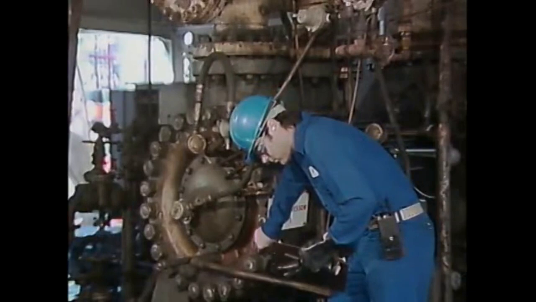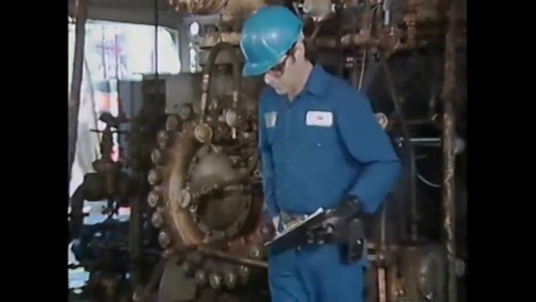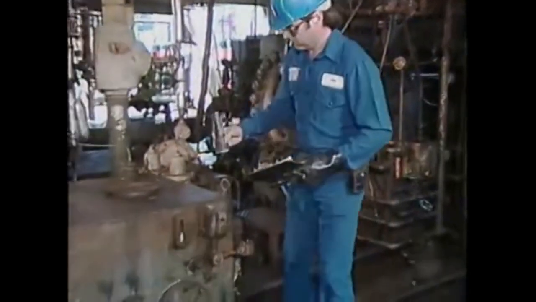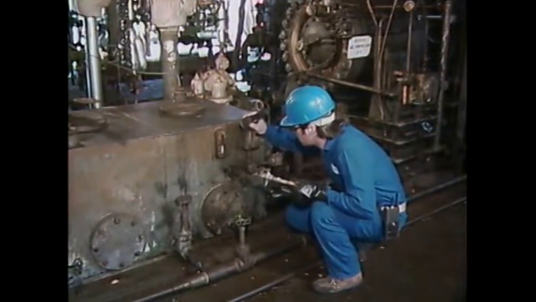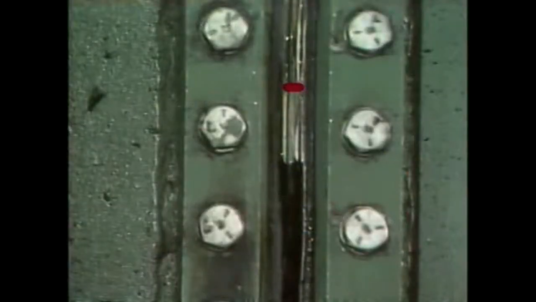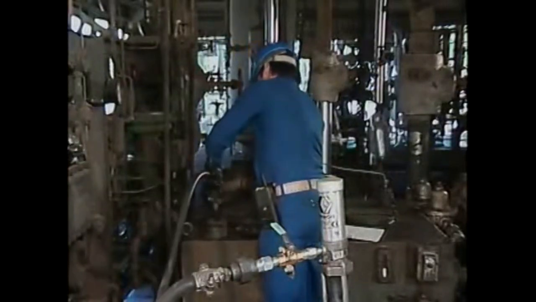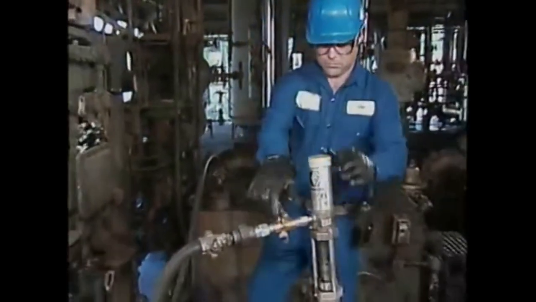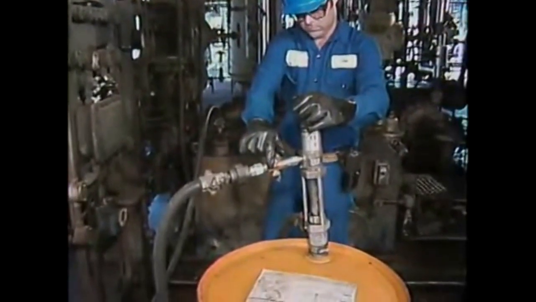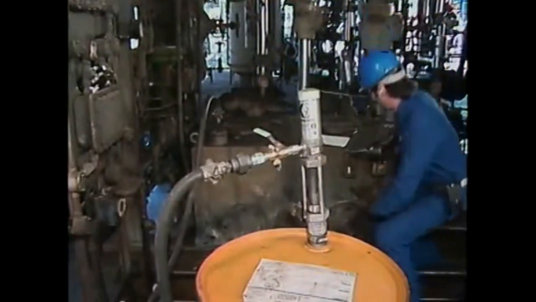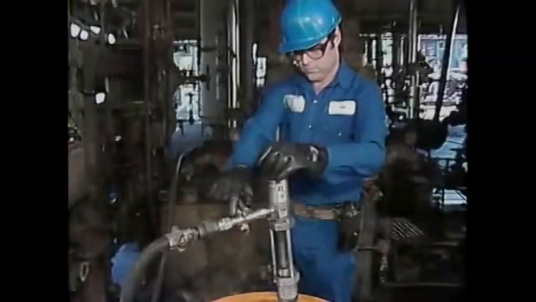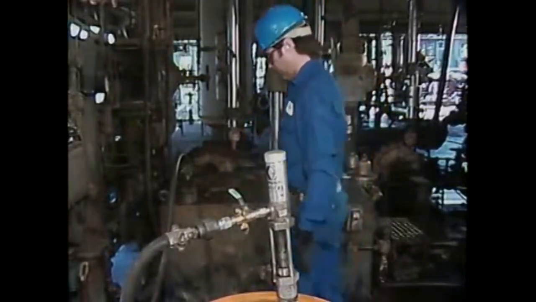In addition to checking the compressor, it's also important to check the compressor's auxiliaries during operation. For instance, make sure that the oil level in the lubrication system reservoir is within the normal range, and that the oil is clear, not gritty or milky. In this example, the level's a little low, so some oil must be added. For this system, an air-powered pump is used to add oil to the reservoir. As the oil is added, the operator watches the level indication. He shuts the pump off when the level reaches the normal range.